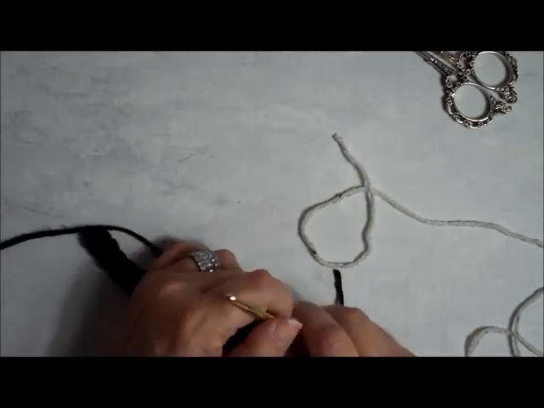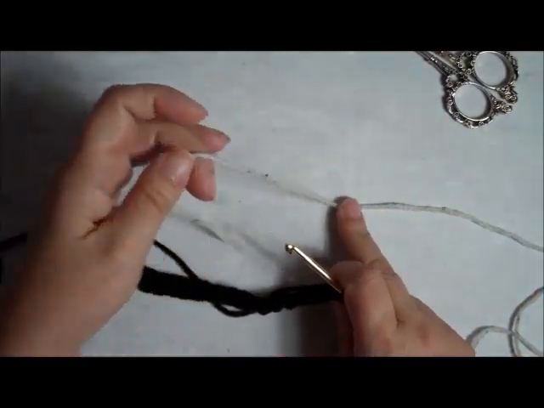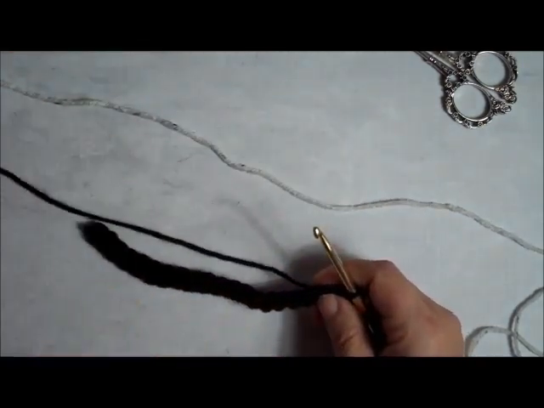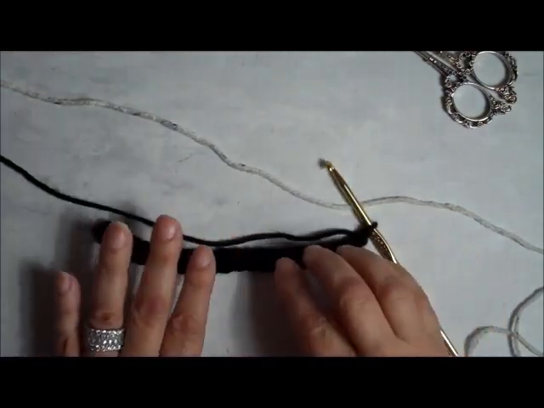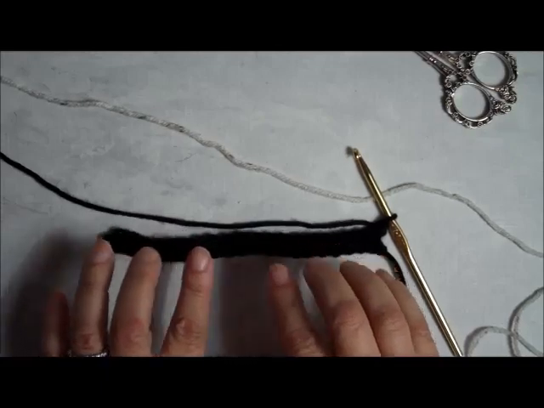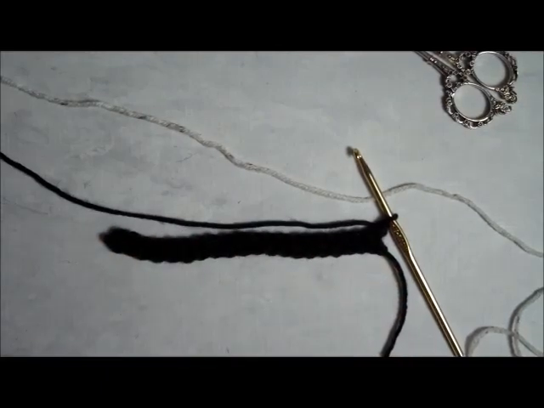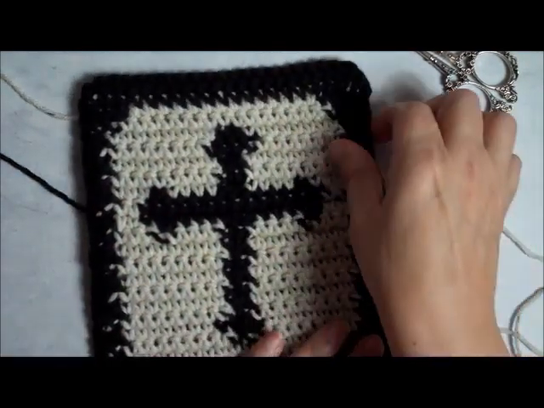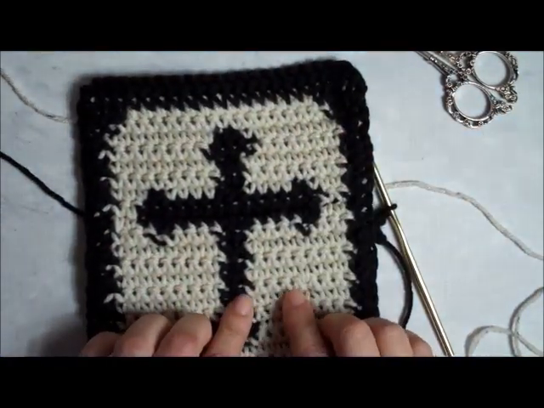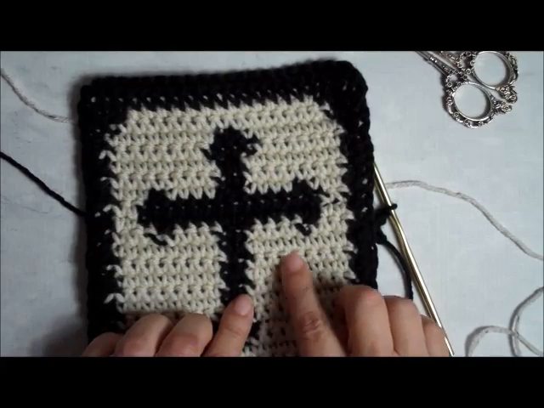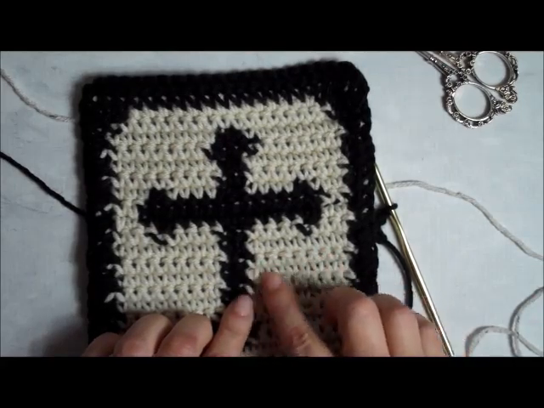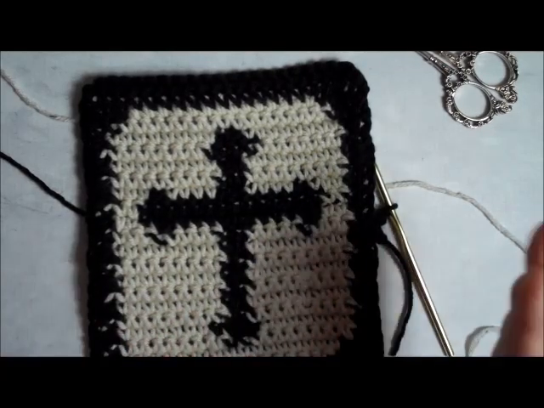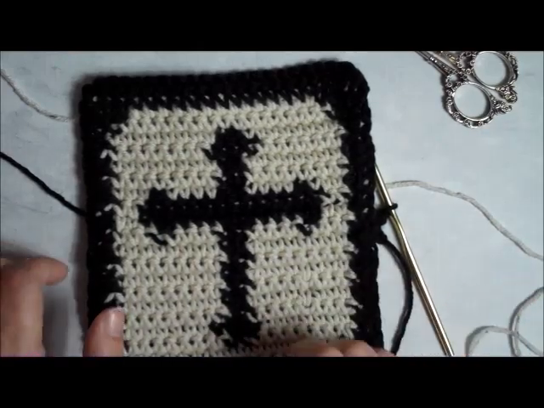I know that some people recommend that you just add the second color when you're ready to change stitches. I do not recommend that. And the reason for that is because as you get going, you're going to see that no matter how tight you crochet, how carefully you crochet, you're still going to be able to peep through and see a little bit of that design color. And that's okay. It's a Graphgan. Just expect it.